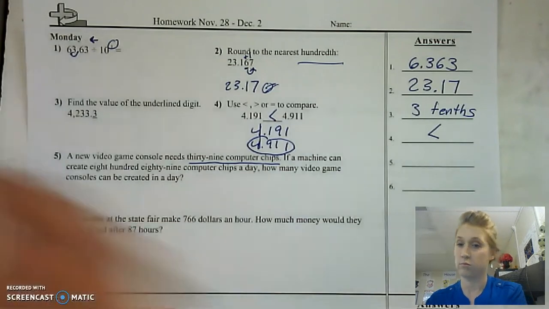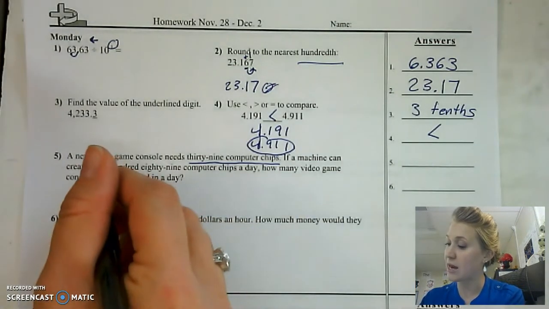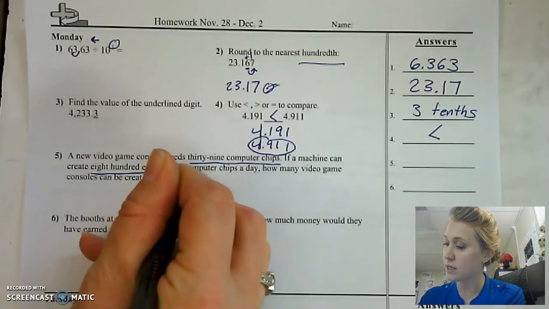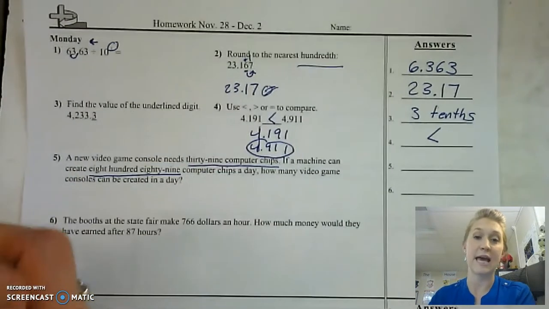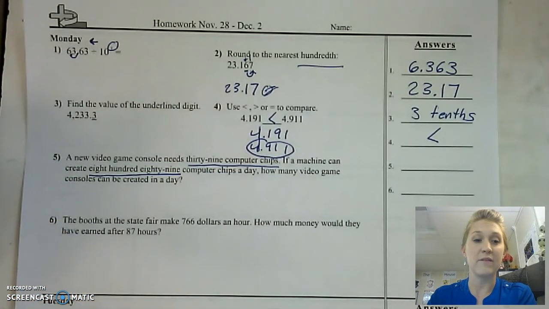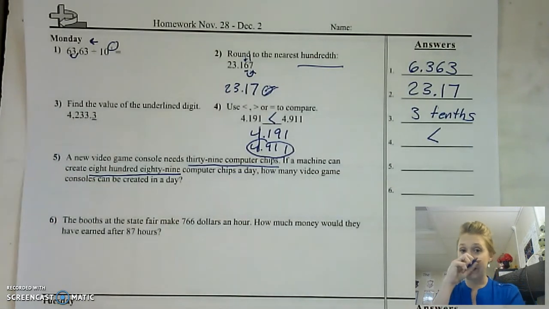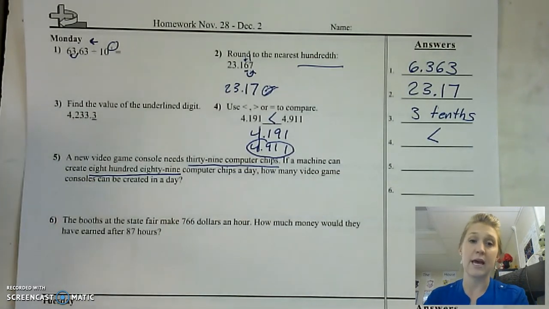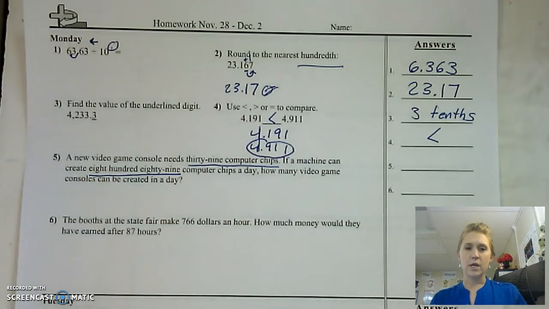A machine can create 839 computer chips a day. How many video game consoles can be created in one day? So we're looking at this. Let's think like a human. We're not going to look at the numbers. Okay? We have a console. It's going to need some computer chips. We've got a machine, and it's going to create computer chips. So we need to know how many times that machine needs to work in order to get a console.